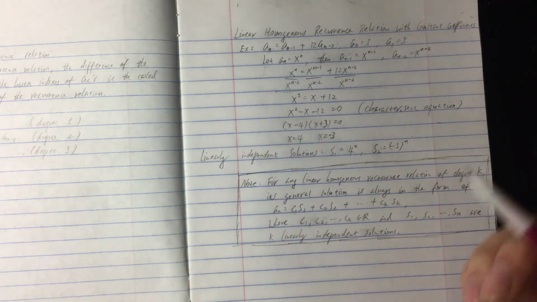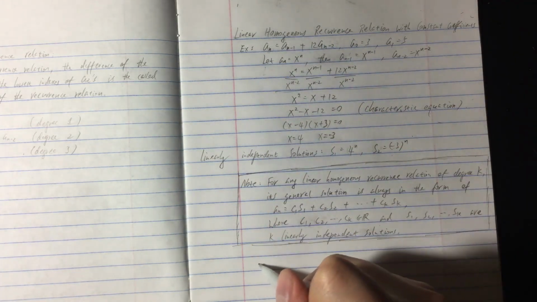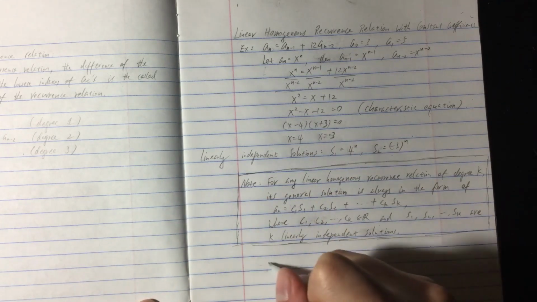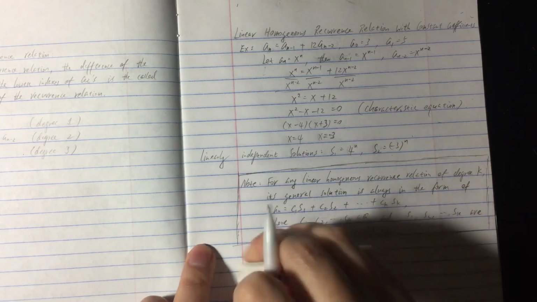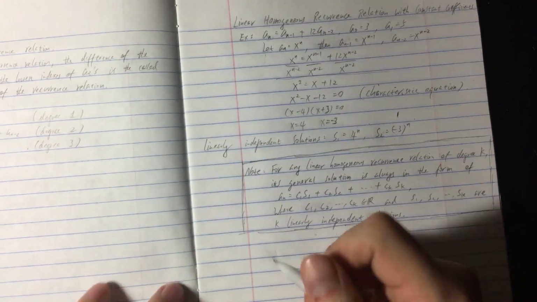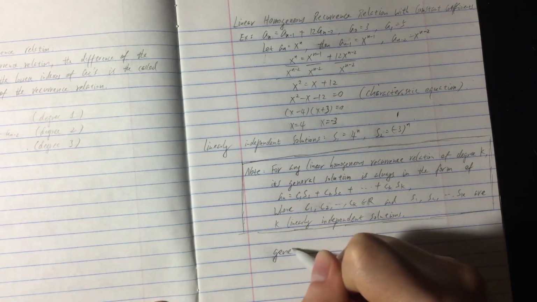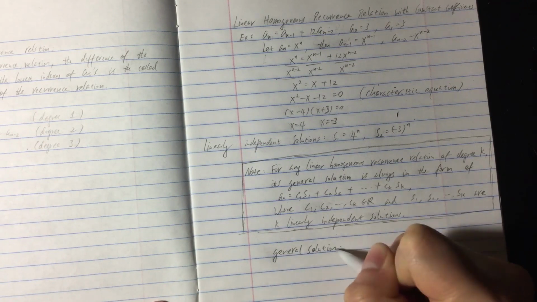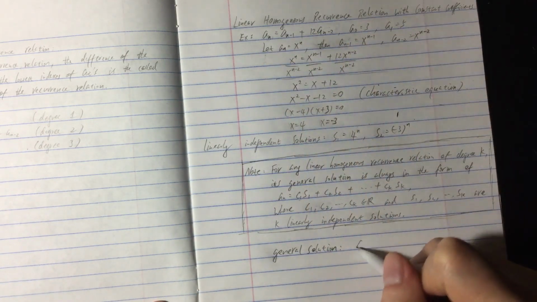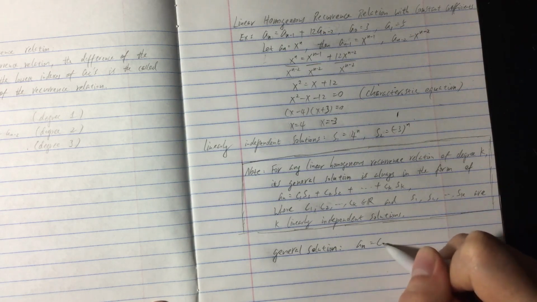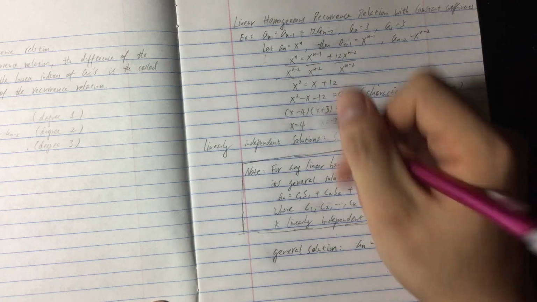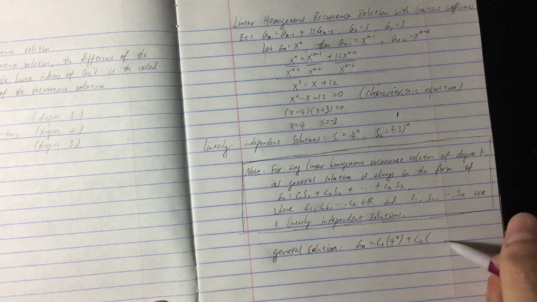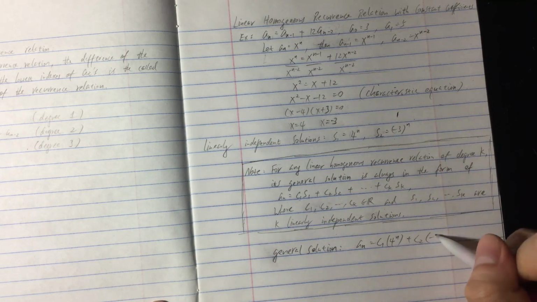So we know that the general solution has the form a sub n equal to C1 times S1, where S1 is 4 to the power n, plus C2 times S2, where S2 is negative 3 to the power n.